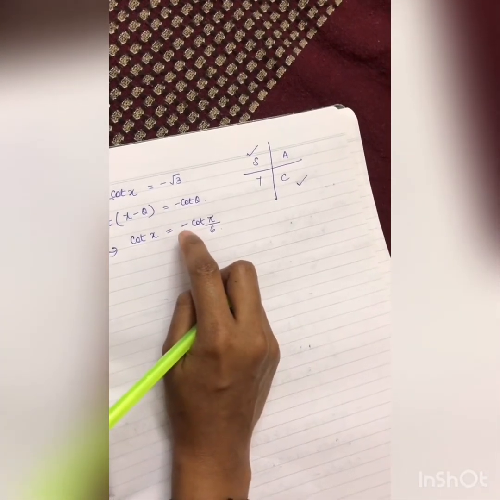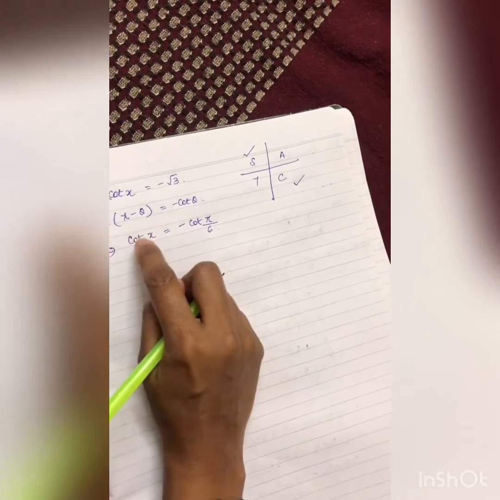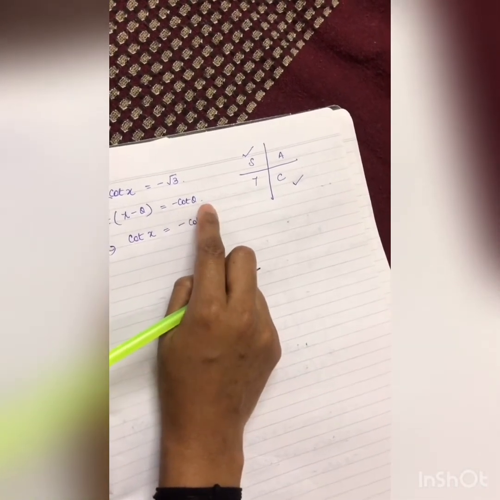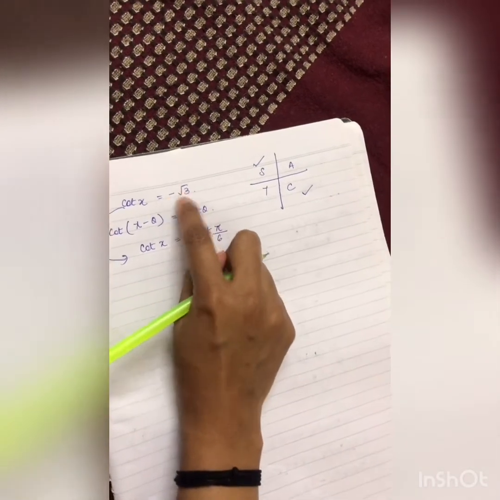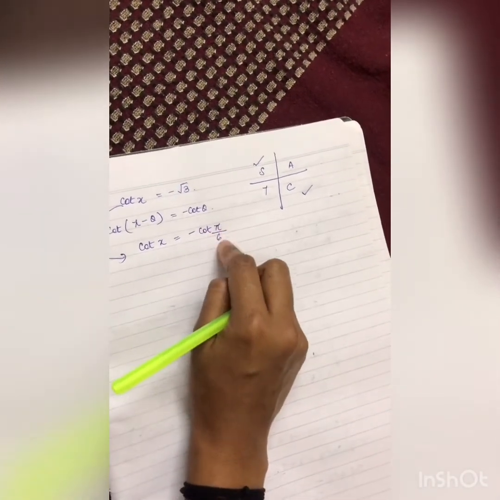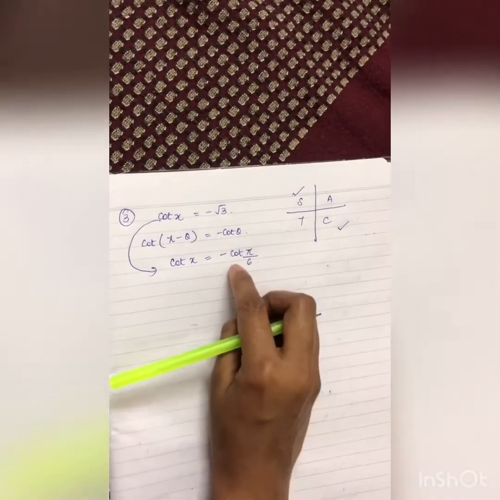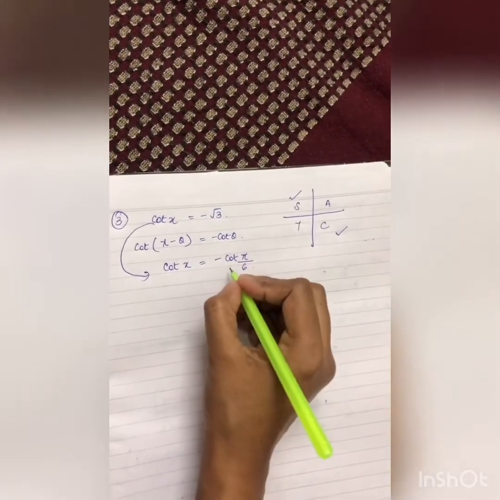Are you able to understand how I have written? Cot of pi minus theta is equal to minus cot theta. So I have written this as minus cot pi by 6. Okay. Now I have to change this.